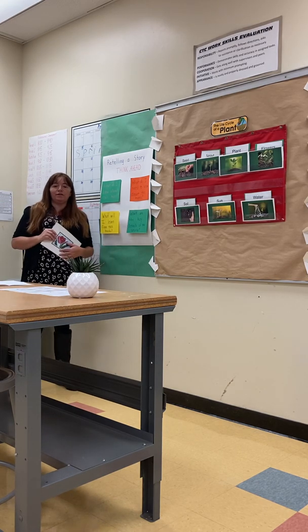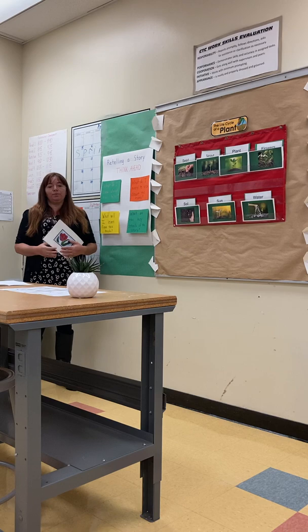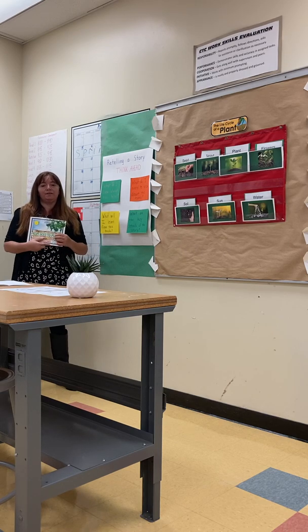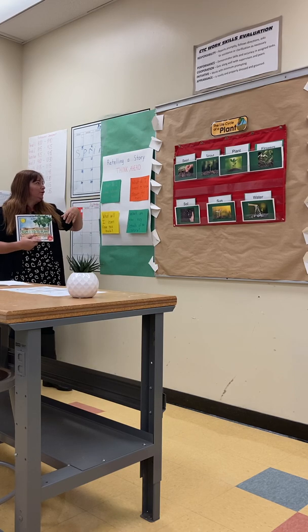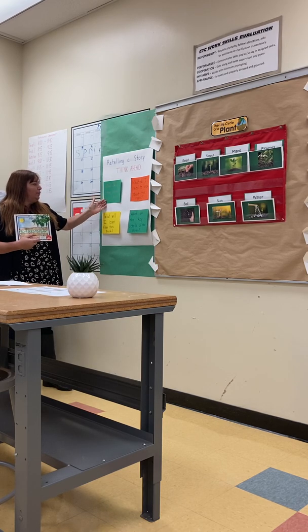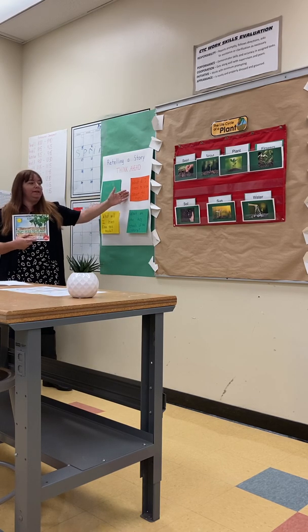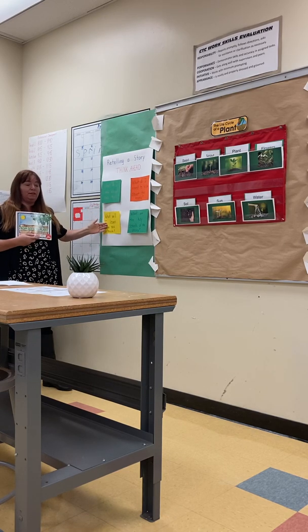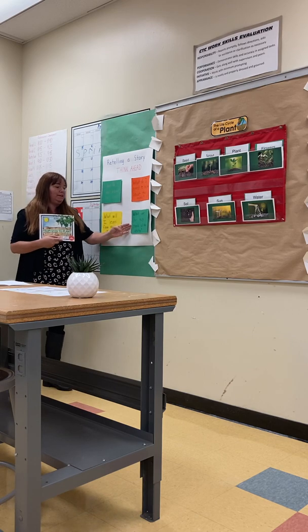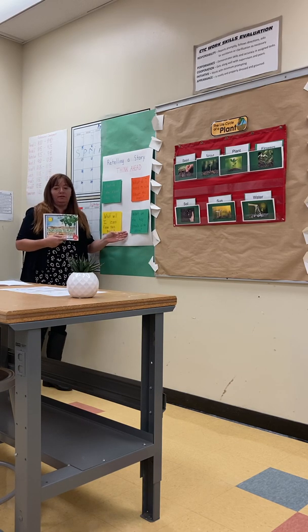Morning. Can you come over to the carpet, please? We are going to read a story, but before we read the story, we are going to think about some things. What do I know about this topic? What do I need to know about this topic? What will I learn from this book? And what are the key details of the story?